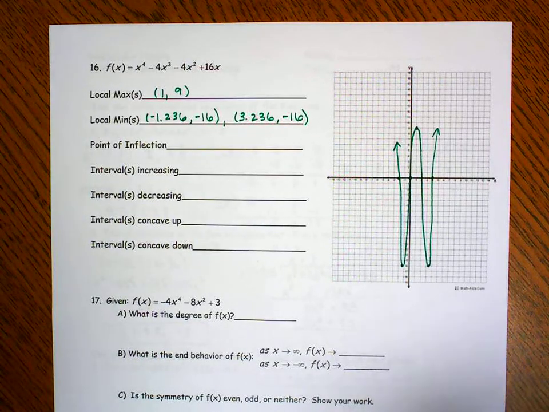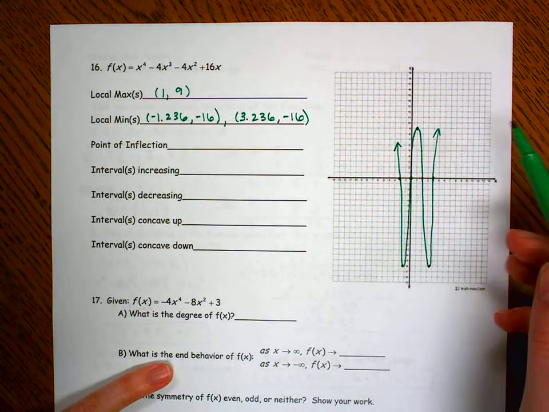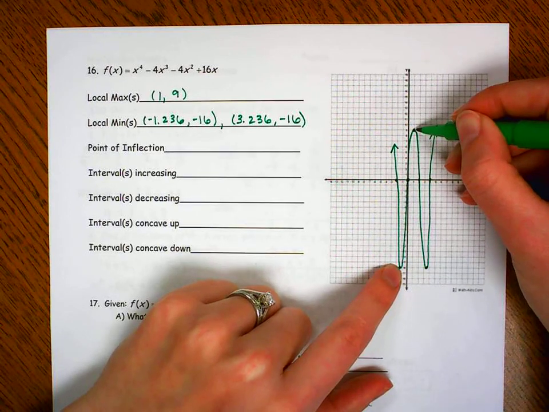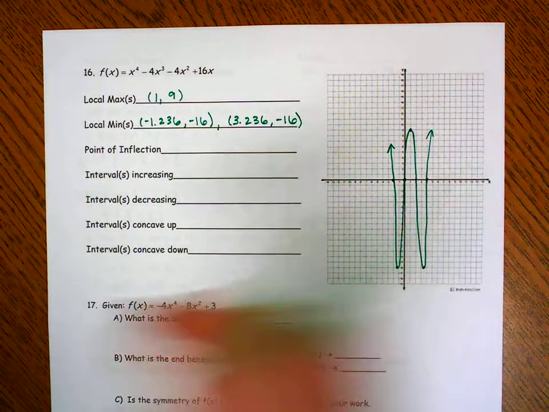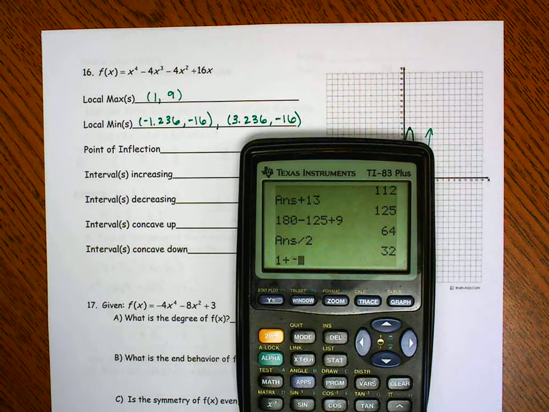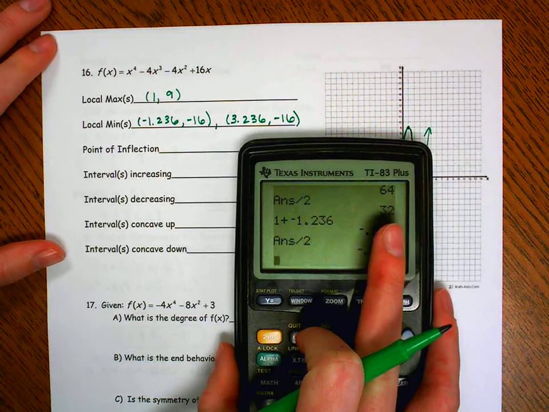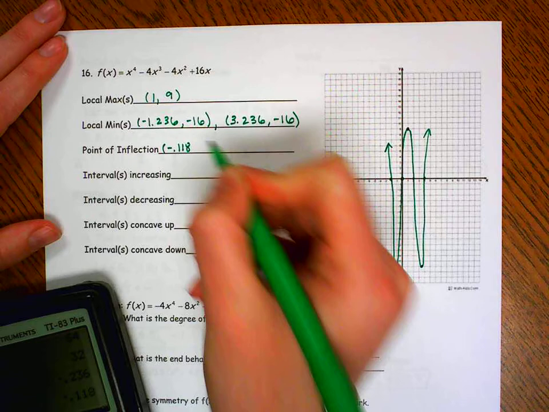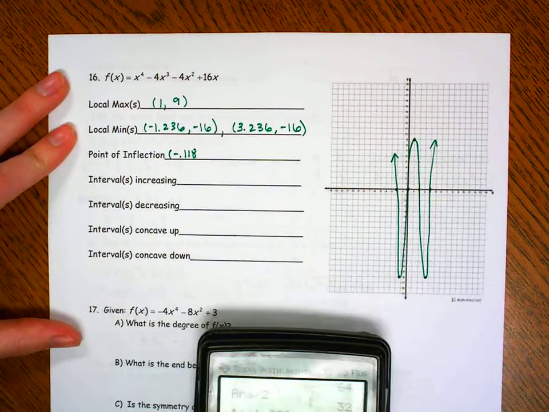Okay, remember, a point of inflection is when it changes from concave up to concave down. The way we've been approximating is we say our concavity change is going to be halfway between a min and a max. So my max is at 1, my min is at negative 1.236. So in my calculator, I'm going to take an average of those. Let's divide by 2. And that's going to give me my approximate x coordinate for my point of inflection. It's right halfway in between the min and the max. Not the actual value, but it's a close enough approximation for right now. In calculus, you'll learn how to find the exact value.